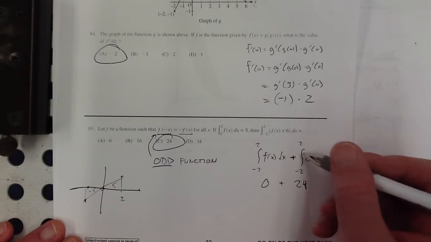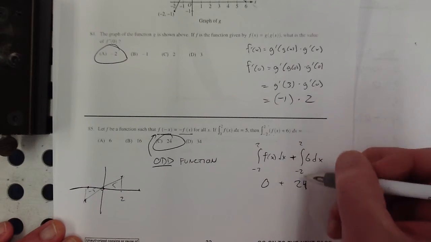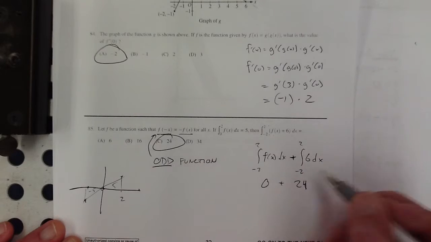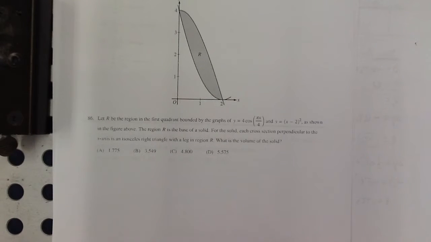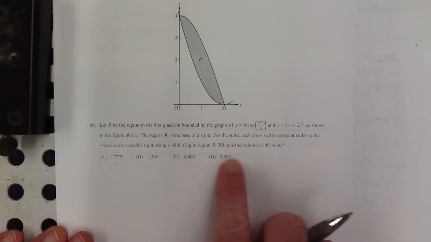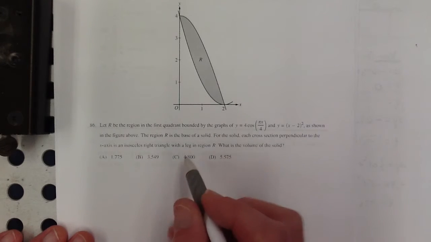Right, you can actually do the calculus if you want, but I'm thinking geometrically, so from negative 2 to 2, it's 6 high, it's just a rectangle. All right. Looks like a quick scan of answers. Looks like I'm going to have my calculator on here.